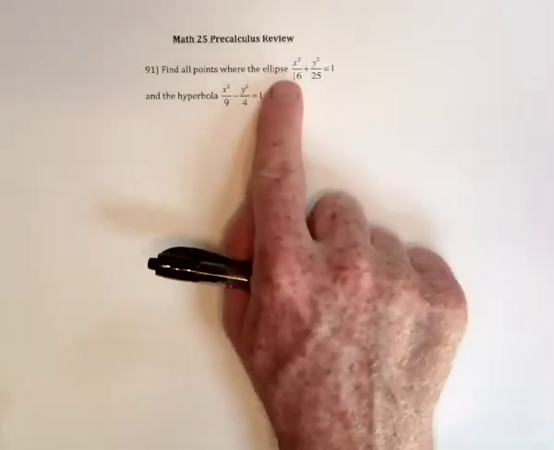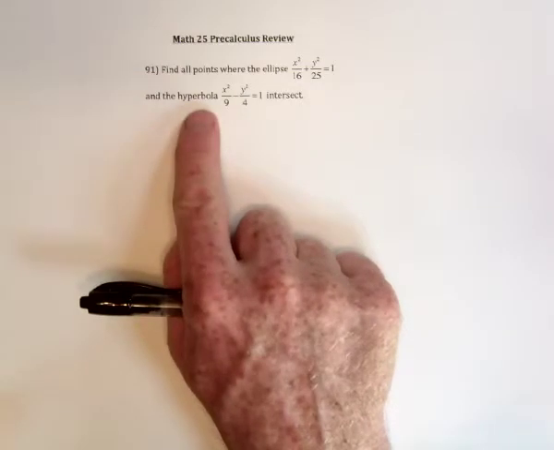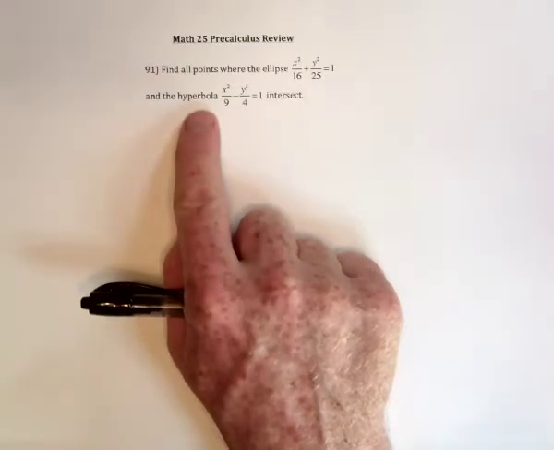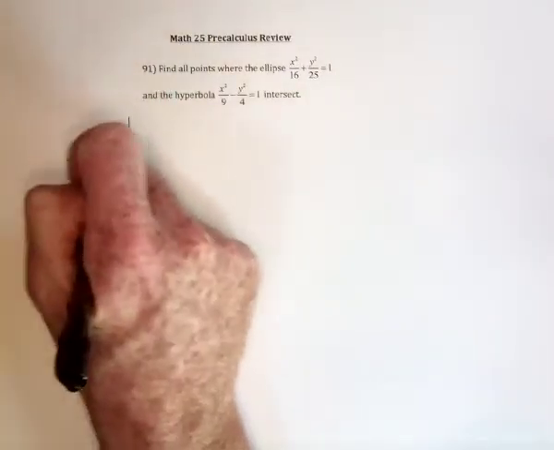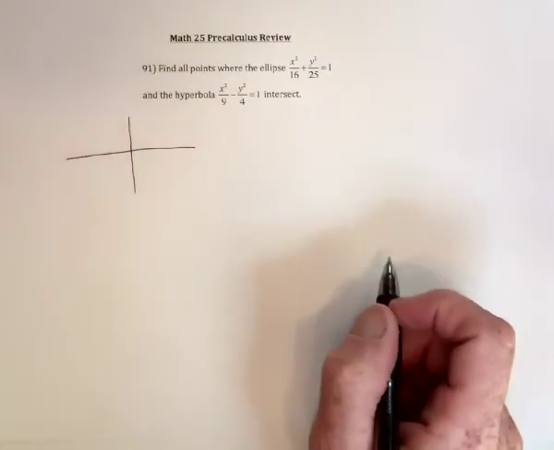So here we have an ellipse and a hyperbola, and we're supposed to find out where they intersect. So what I'm going to do first is sketch a little graph of the situation. Basically I want to see, one, do they intersect at all? And two, how many places do they intersect? How many times do they intersect?